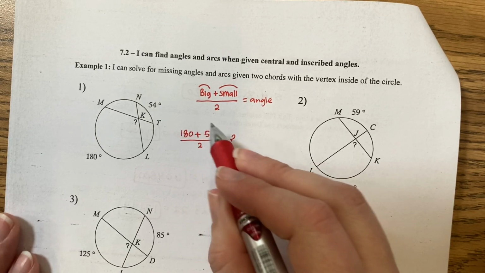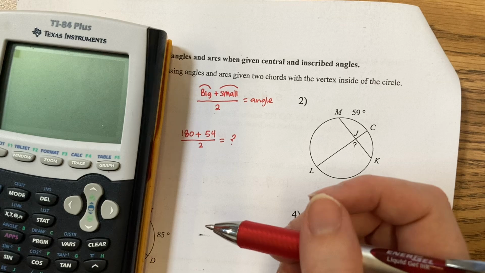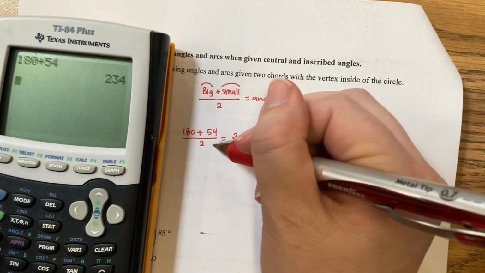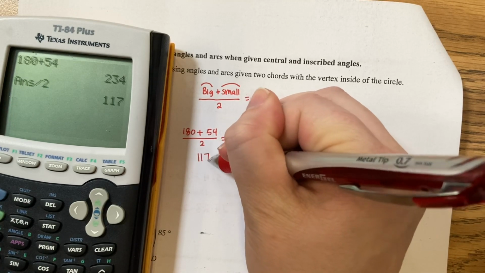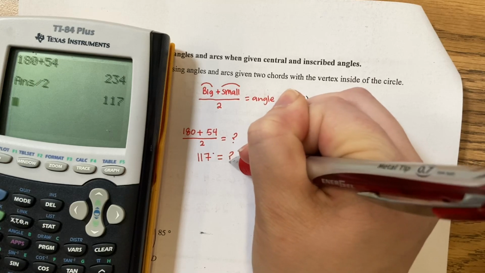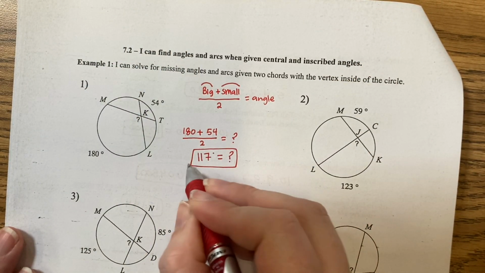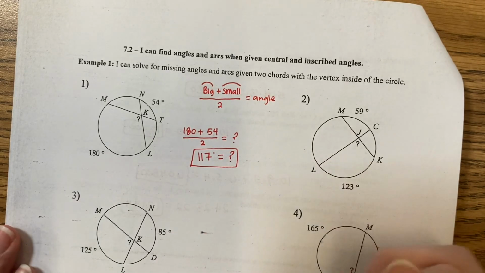So I add them together and I'm finding the average. So I'm going to do 180 plus 54 is 234. Cut that in half. 117 is equal to the missing angle. So you can just calculate because all of the values are on the same side.